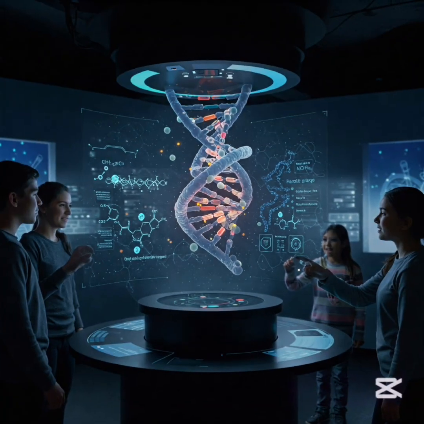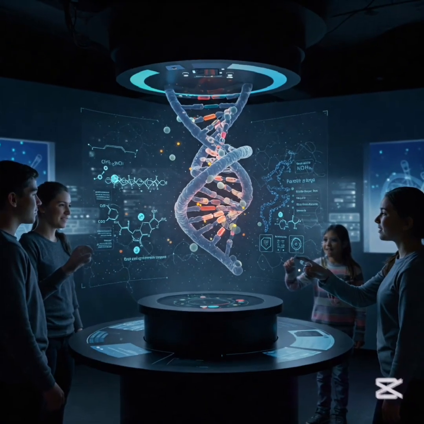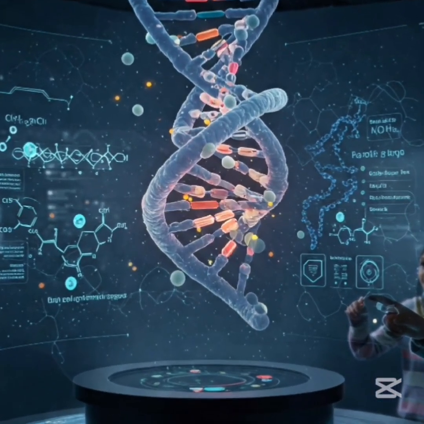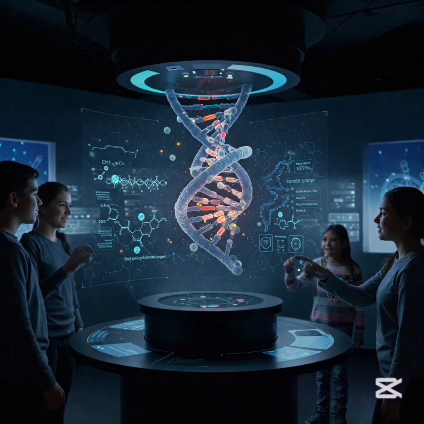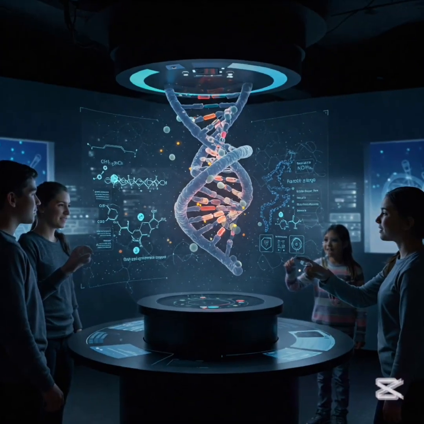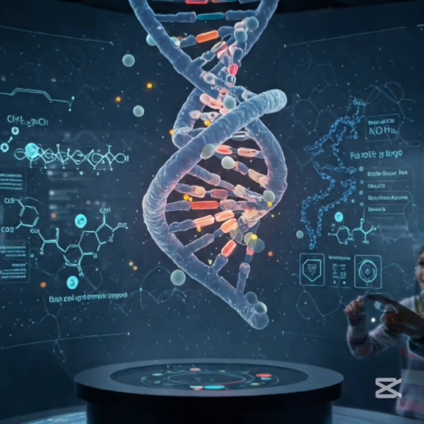Number 8, solving genetic puzzles. Present learners with scenarios involving inheritance patterns or DNA analysis, like in forensics, and challenge them to deduce relationships or identify individuals based on evidence. This promotes logic, deduction, and problem-solving skills.